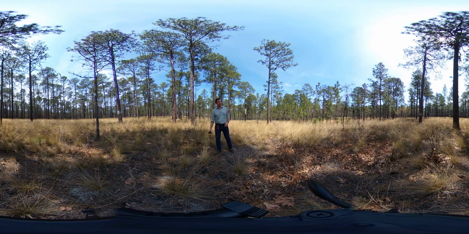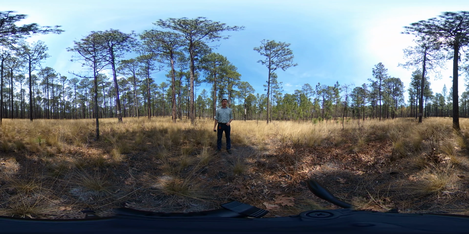On this virtual tour stop, I'm introducing you to the concept of a cluster of cavity trees. Red-cockaded woodpeckers are fairly social birds. They live in these clusters of cavity trees. If you look to my right, again, this is 360. You can look up, down, all the way around. Just use your mouse or VR goggles or whatever you're doing to look around.